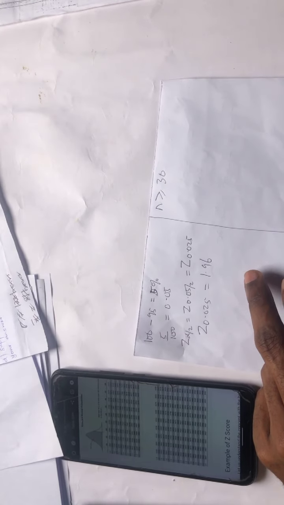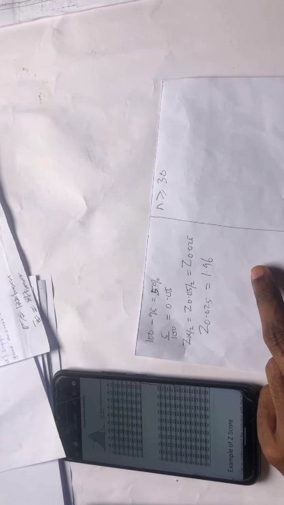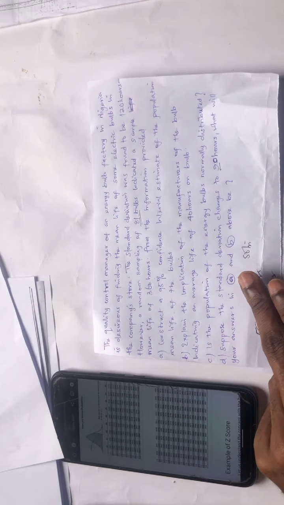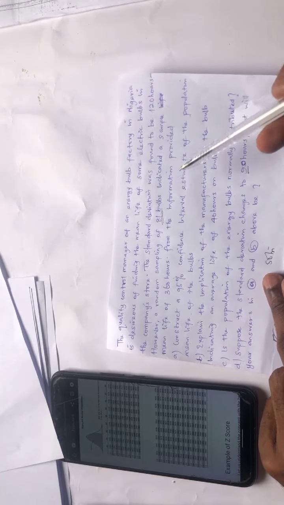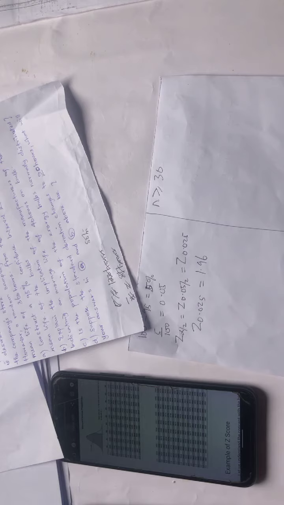If the question you are solving has a sample size that is greater than or equal to 30, you can easily determine your degree of freedom. So from the question that we solved, I'm still going to use the same question, we could see that our n, of course, was 81. So it is greater than or equal to 30.